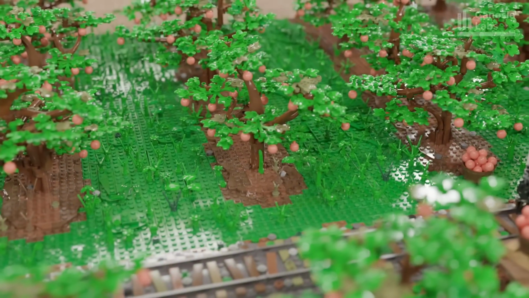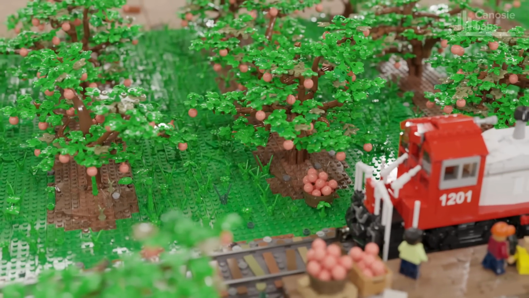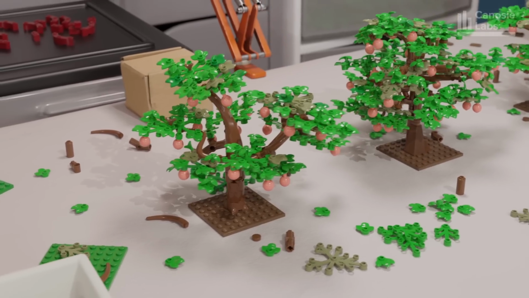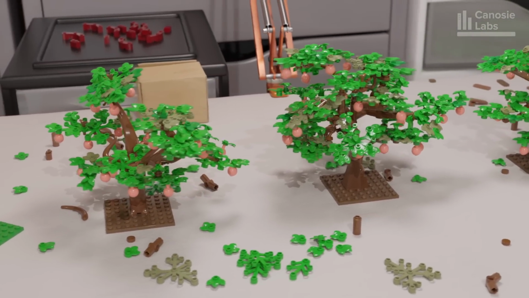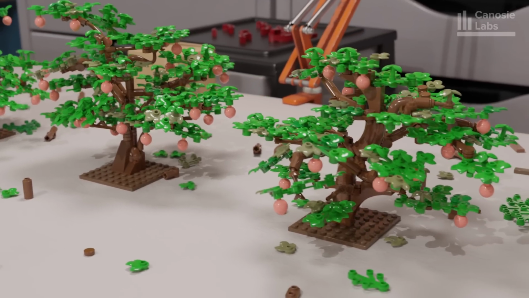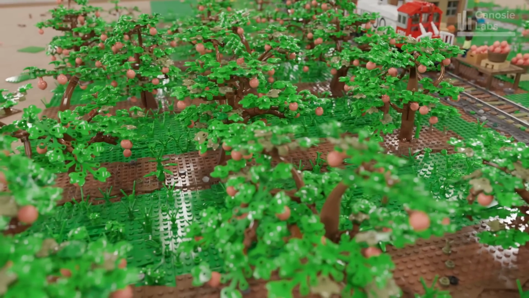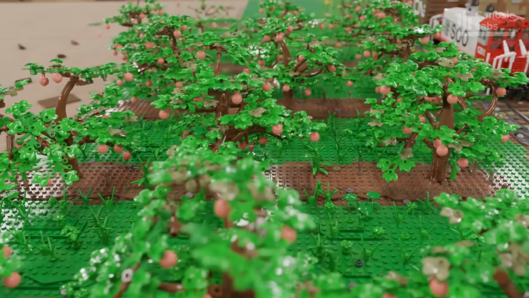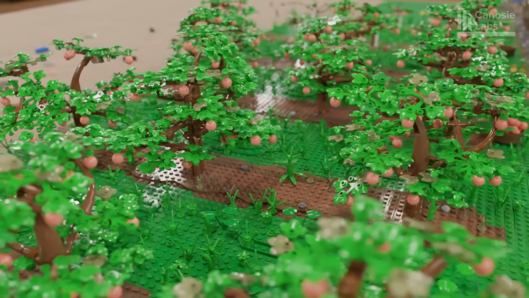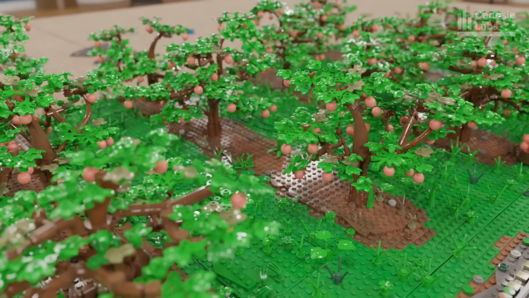For the peach orchard, I created a bunch of peach trees. I designed 3 distinct trees in total. This is my first time building detailed trees, so that was interesting. Peach trees tend to have lighter colored leaves than apple trees, so I mostly use bright green leaf pieces. The leaves on peach trees are not very wide, but more narrow and long. However, this plant plate is all we have to work with. I still like how the trees turned out.